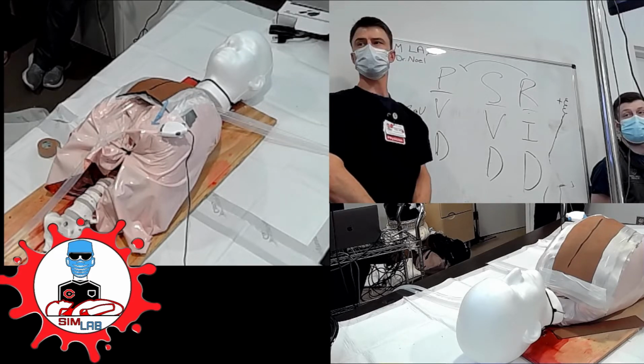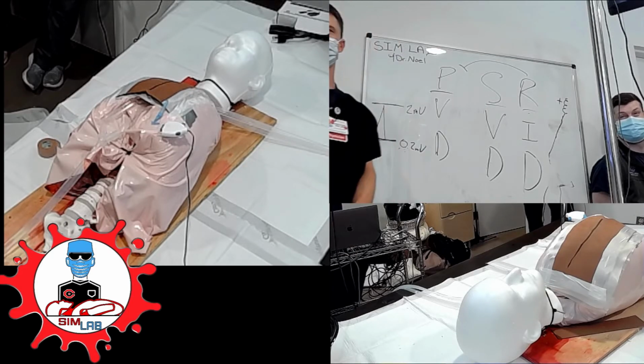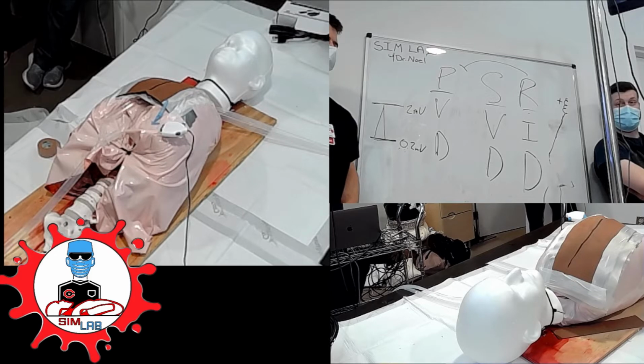Sometimes you can just bury it, and depending on how bad the conduction delay is, if you bury it in the atrium and jack up the milliamps, sometimes you can get conduction. So you do what you can.